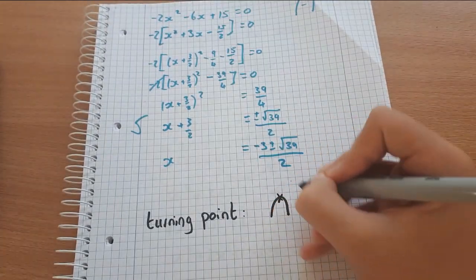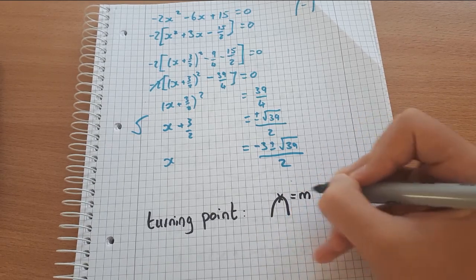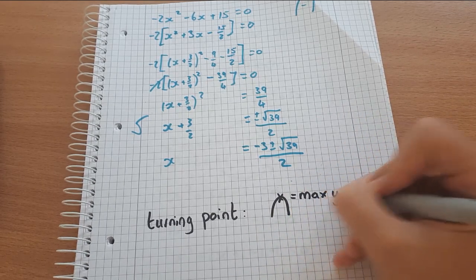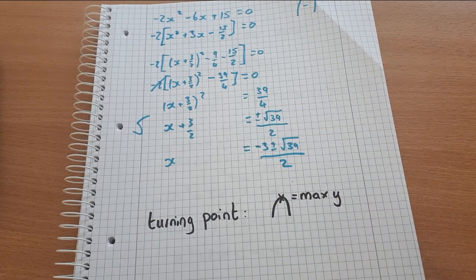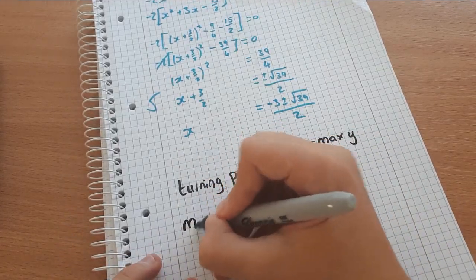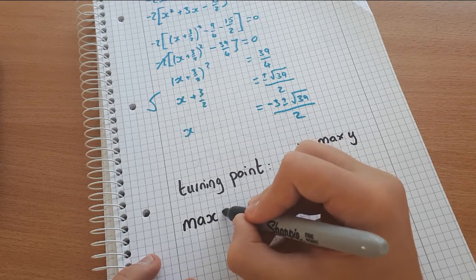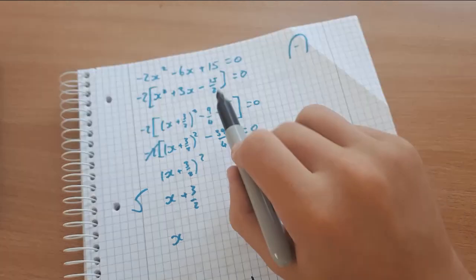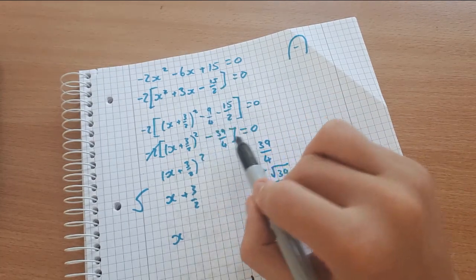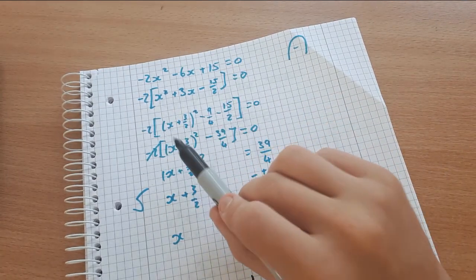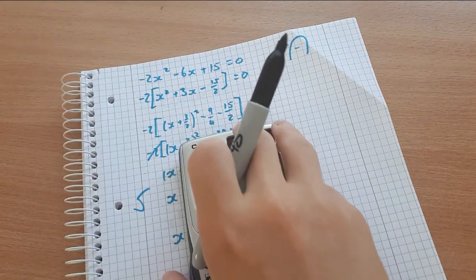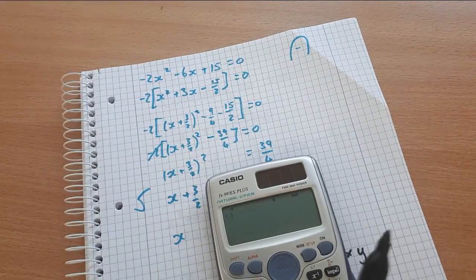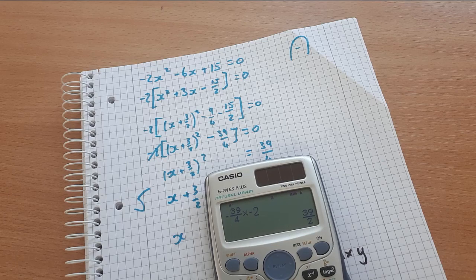We'll have this here, which is our maximum, equals maximum y value, and then we'll have whenever x is equal to. So max y equals, it's minus 39/4 multiplied by minus 2. So if we were then to take this, we have minus 39/4 multiplied by minus 2, 39/2.